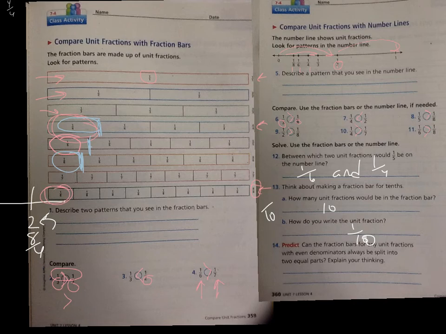Next thing, can you predict, can the fraction bars for any unit fractions with even denominators always be split into two equal parts? With even denominators, can it always be split into two equal parts? Hopefully you know, yes, it can. Because any even denominator, 2, 4, 6, 8, 10, can be split in half to have another whole number: 1, 2, 3, 4, 5. If you take 3 and split it in half, you get 1.5. You split 5 in half, you get 2.5. So those don't work. So every even number denominator can always be split into two equal parts.